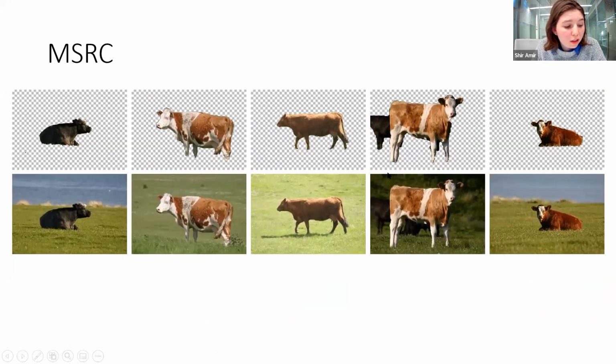And now let's take a look at a few results. So here you can see results from the MSRC dataset that only include images from a single class, but we still see pretty impressive segmentation. It even manages to capture the cow that is behind the main cow of the image, the cow that is less salient.